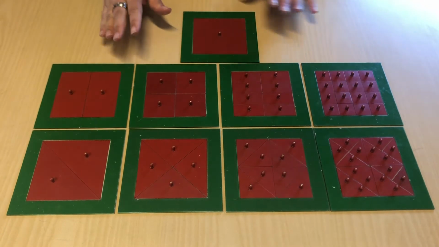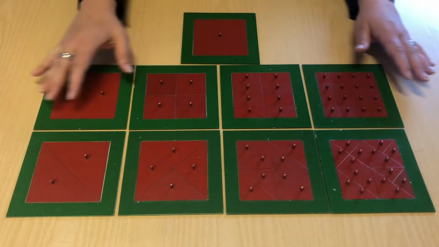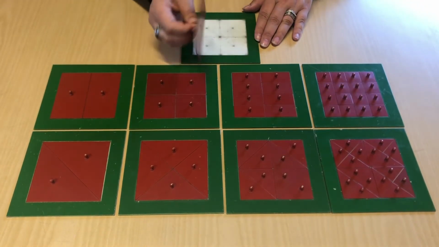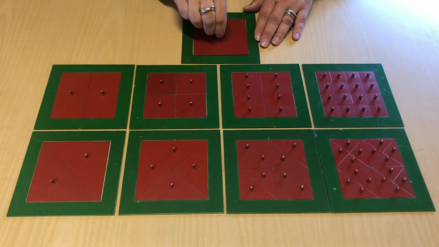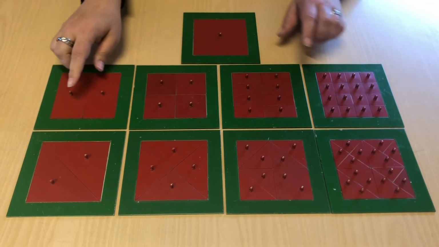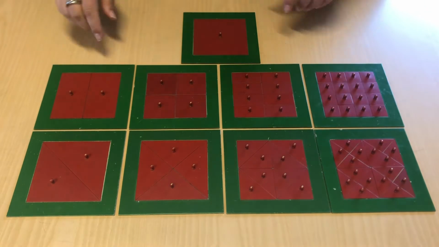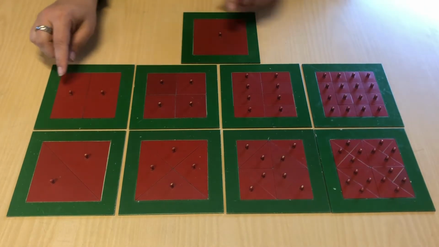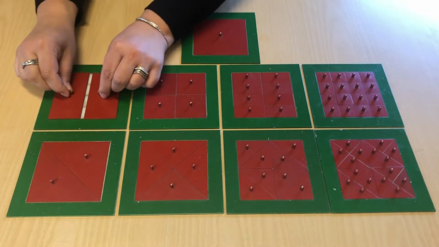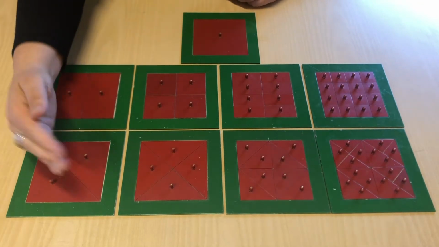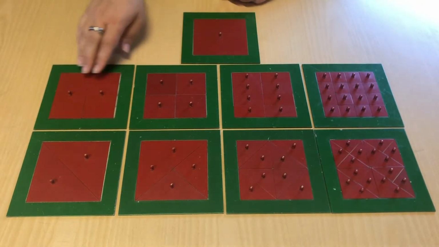This is the metal insets material, and we're going to be looking at these for equivalency. Here you can see we have a whole square, and then the 8 other frames are divided in different ways. At the top row we have them divided into rectangles or squares, and the others are divided into triangles.